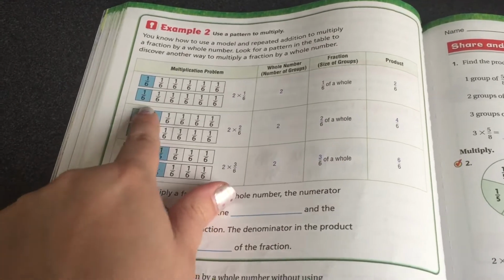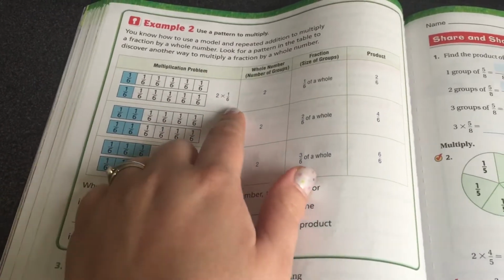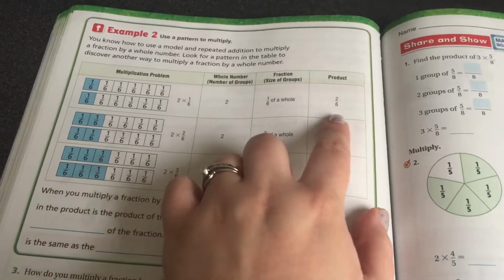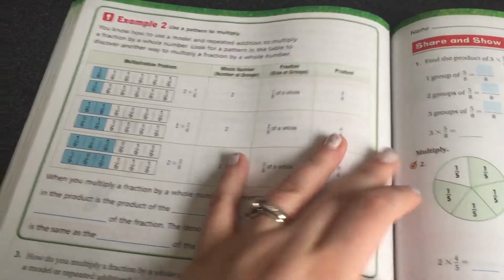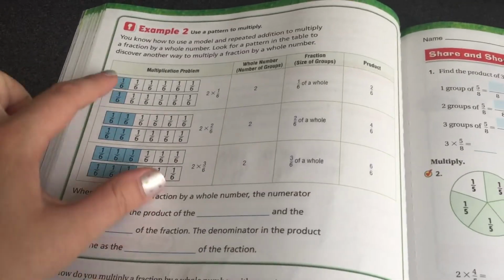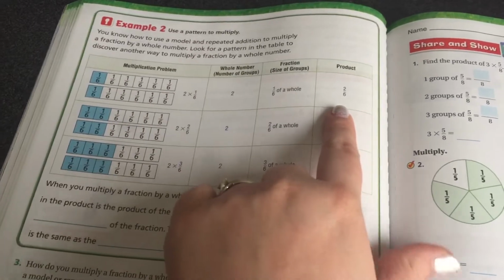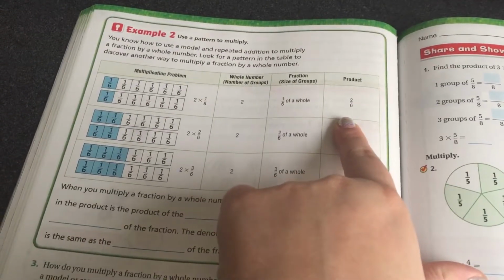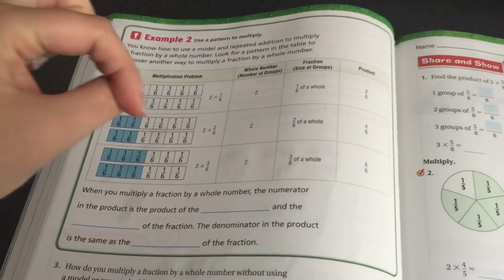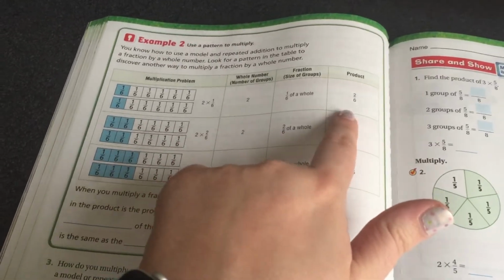The fraction is the size of your group. The size of your group is 1/6 in this problem. Which means your product, when you multiply those together, 2 times 1/6, 2 1/6 pieces becomes 2 sixth-size pieces. If I take those fraction tiles out and put them together, that becomes 2 sixths together.